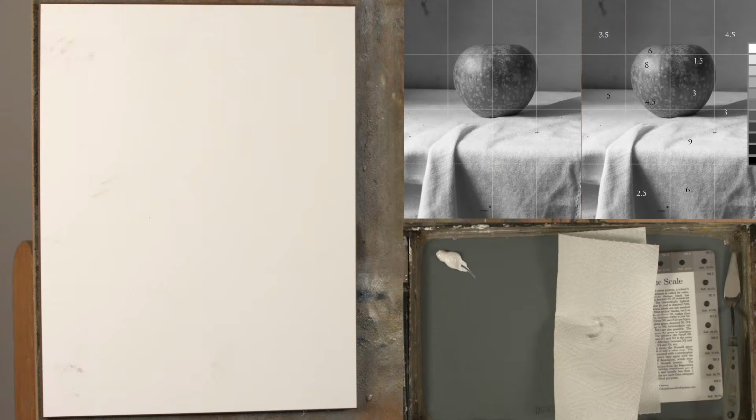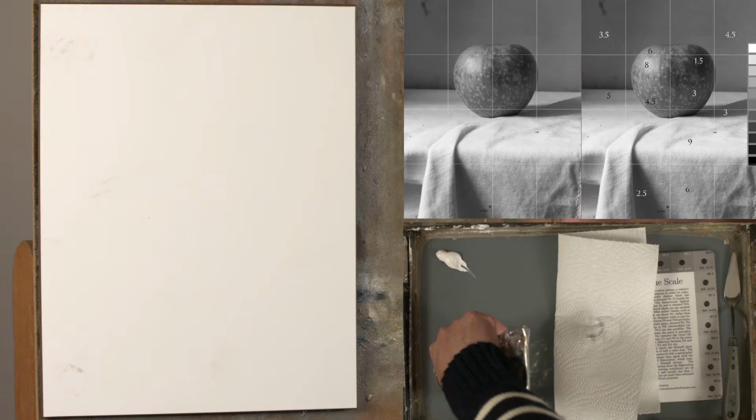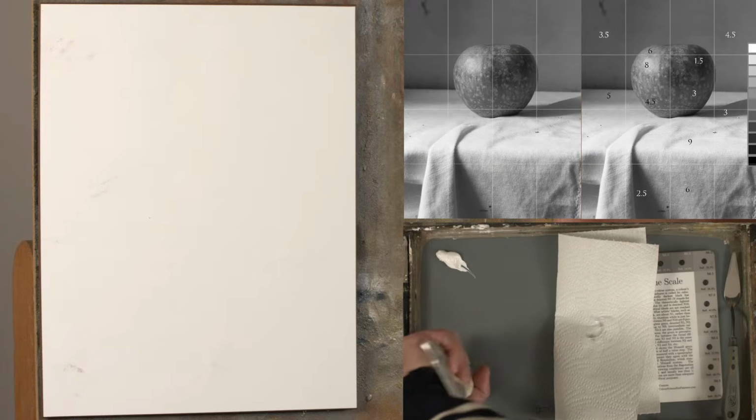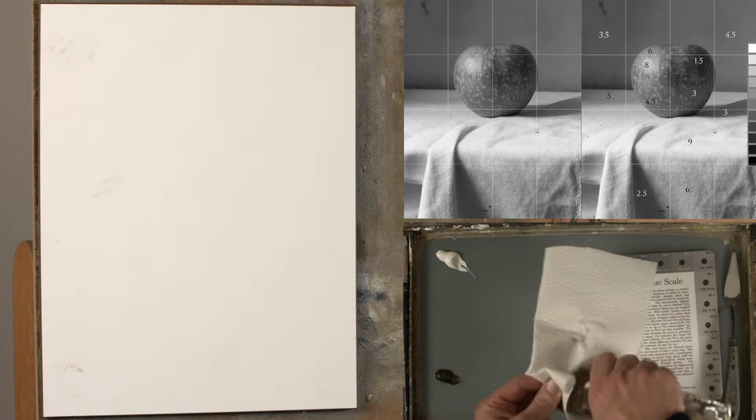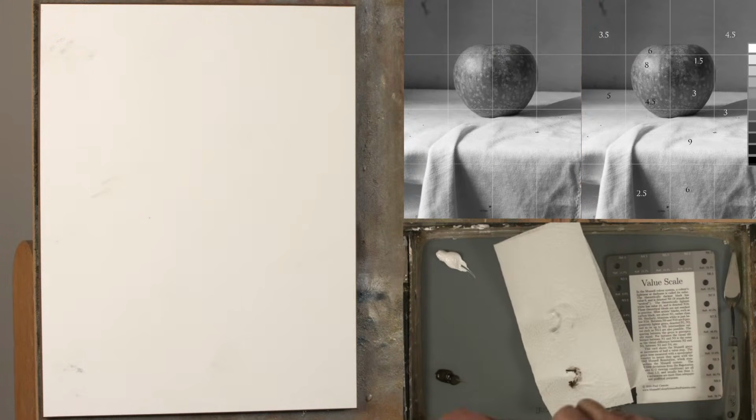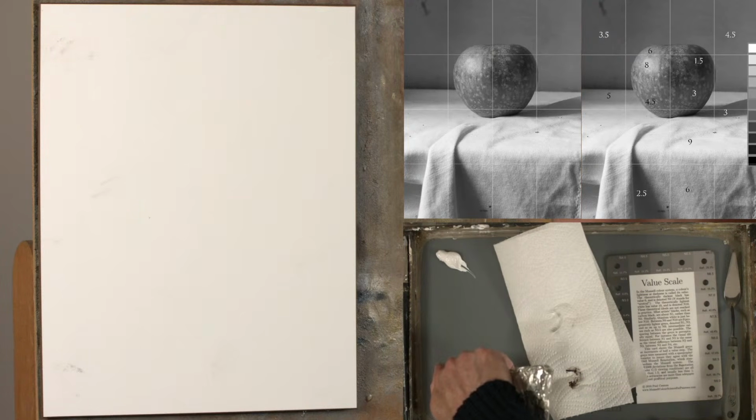So titanium white, raw umber. It's only going to be a simple 5-step scale, okay? And black. You could use just black and white, or you could use just raw umber and white. It's not the end of the world.